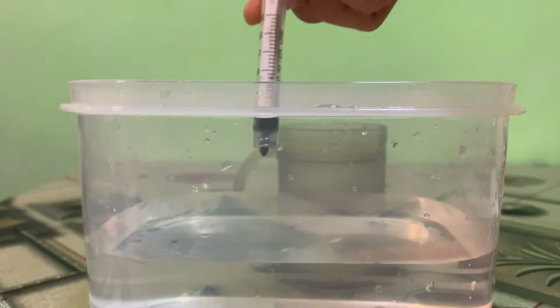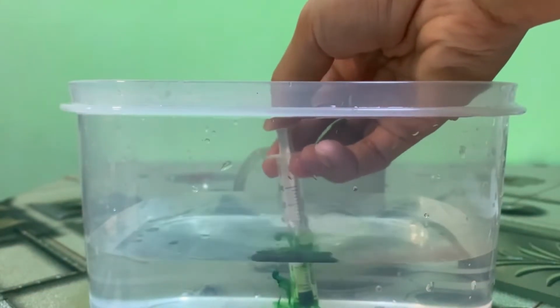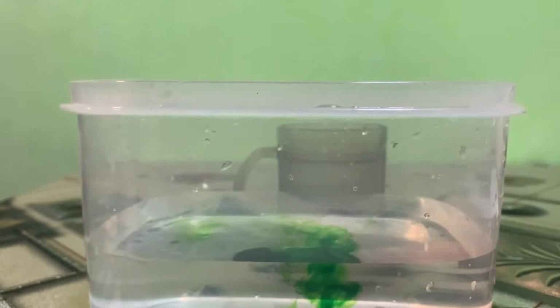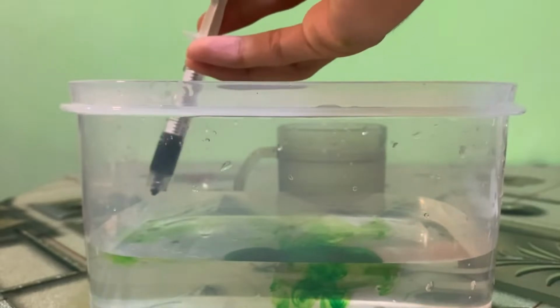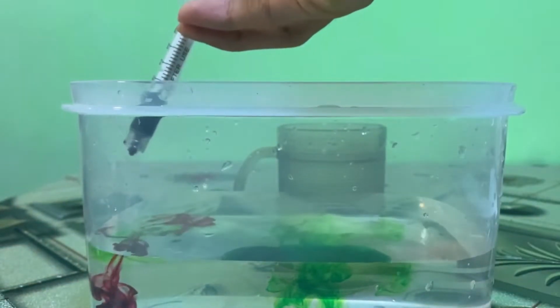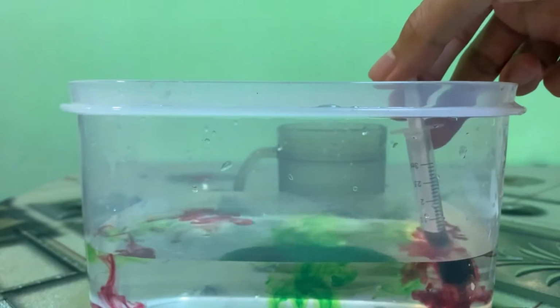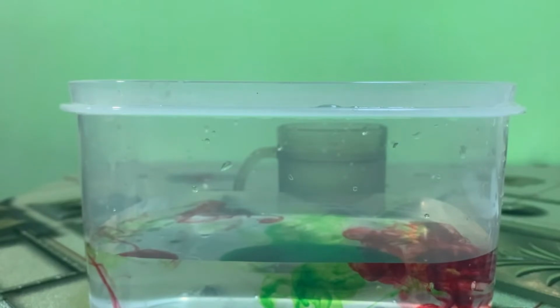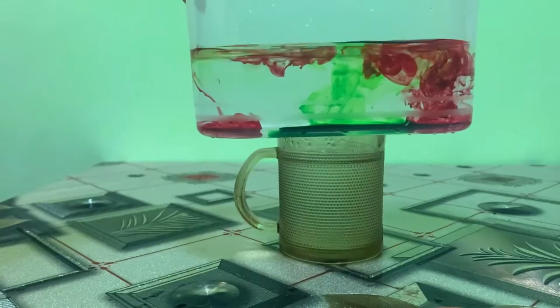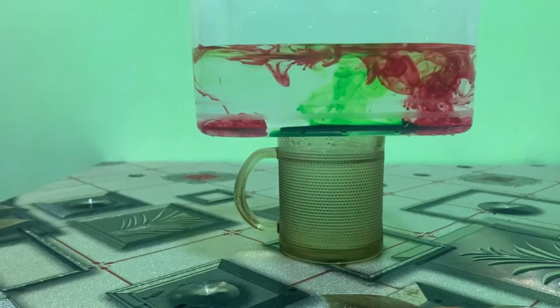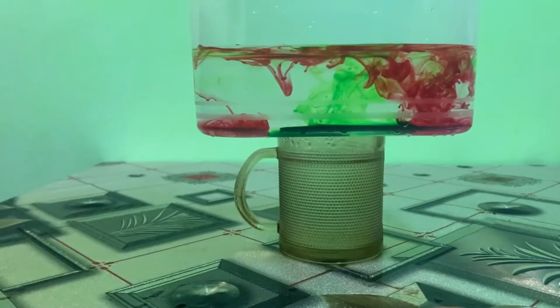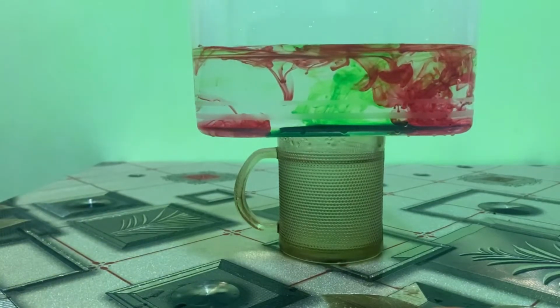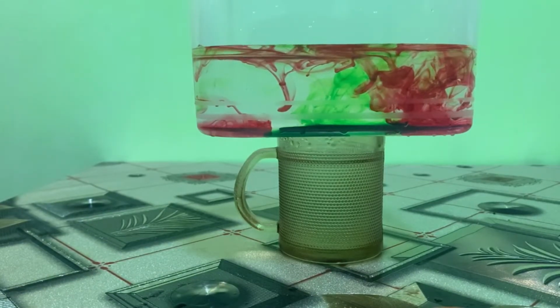Okay, let's start our experiment. First, put a drop of green color in the center of the container, and then put a red color on the left side and the right side of the container, and then pick up the cup carefully and put it right above the green color, and then we wait for about a minute to see the result.